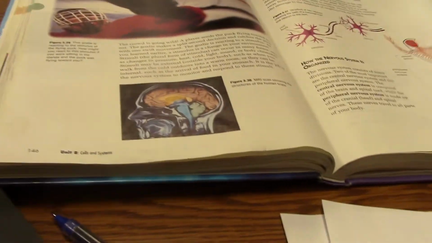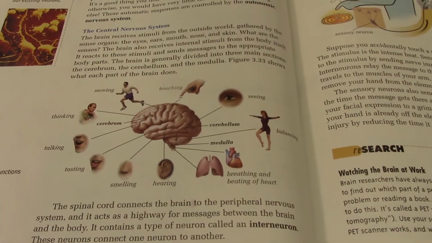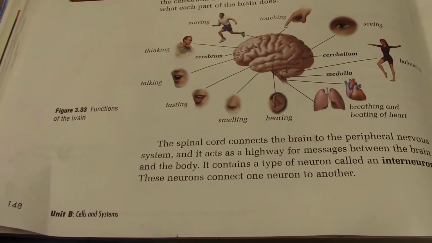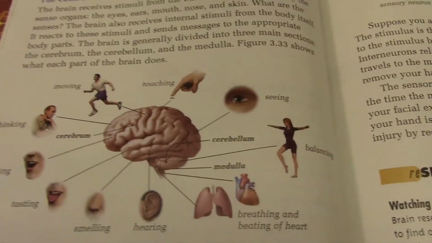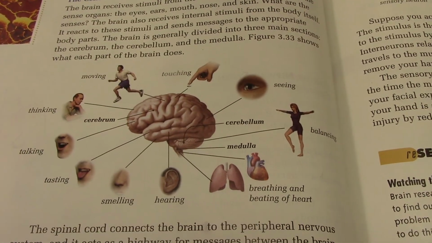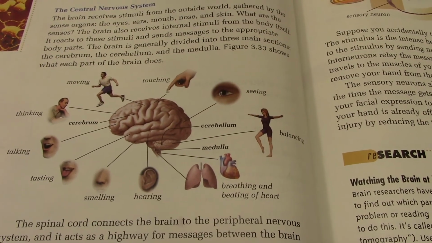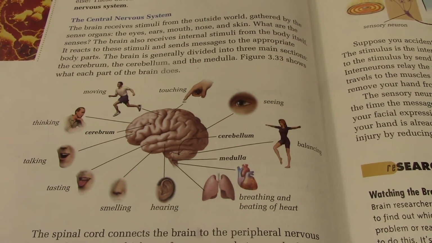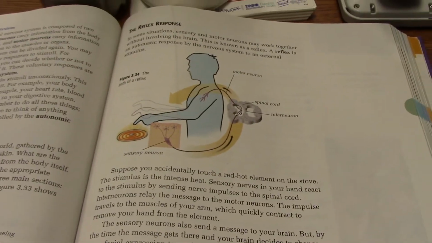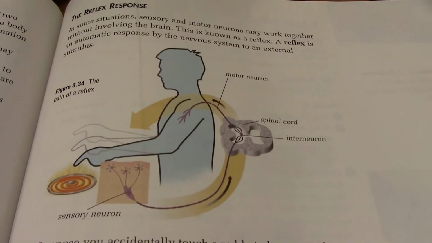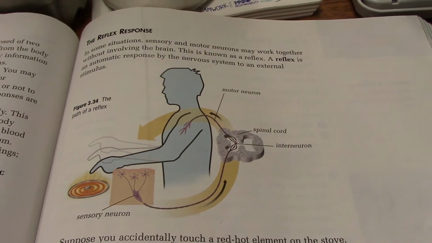So page 148 in your textbook gives you this little table, figure 3.33, that shows you different parts of the brain that control these different senses. Okay, so that would be a useful thing to take a look at. Page 149 also looks at the reflex response, and I've already put that on this lecture, so you should take a look at that as well.